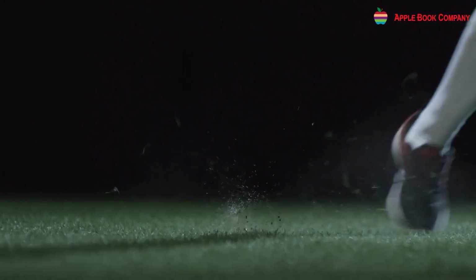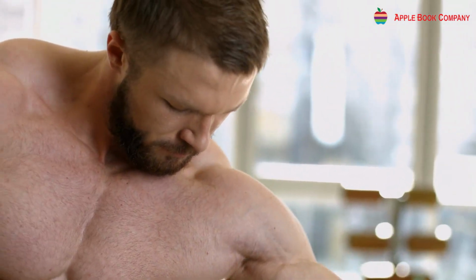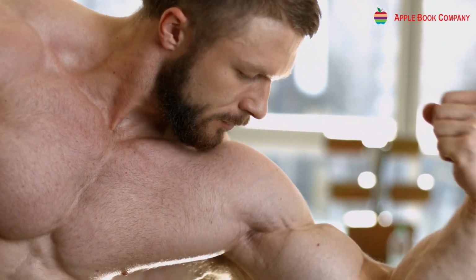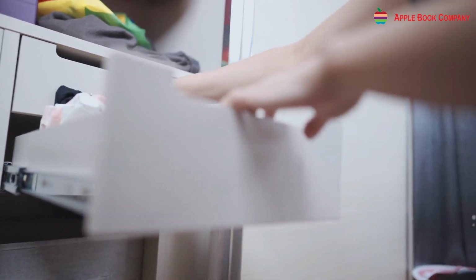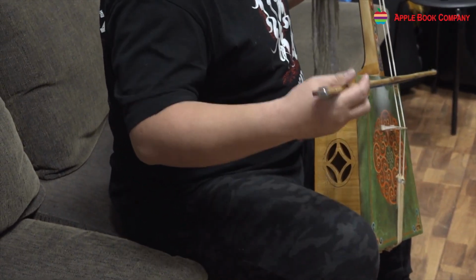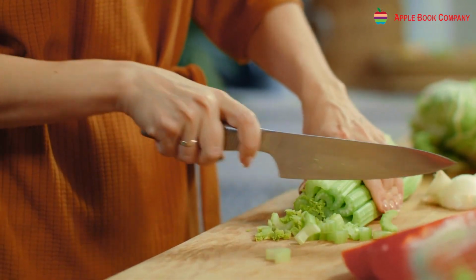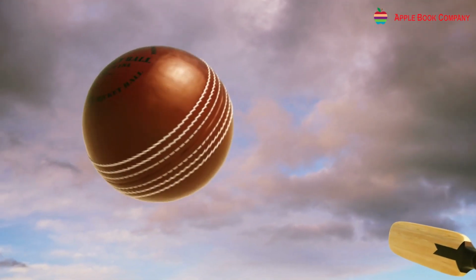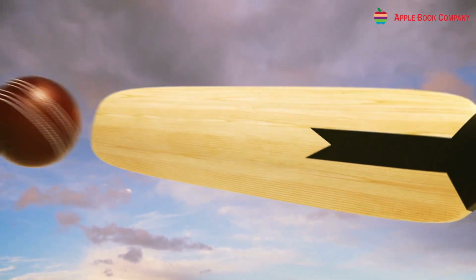The muscular force. The force which results due to the action of muscles is called muscular force. For example, throwing the ball, lifting curtain, opening the door, pulling the drawer all involve muscular force. We also use muscular force to work with instruments. For example, we use muscles of the hand to cut vegetables using a knife. Similarly, we use a muscular force to hit the ball using a bat.